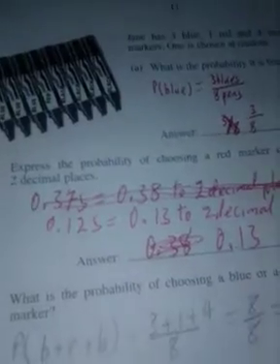I had to stop the video because I saw a mistake that I had made. I had misread the question. It says the probability of choosing a red marker. I found this right here, which is not the answer. How many red markers are there? 1. 1 red marker out of 8. So the likelihood of me picking a red marker is 1/8, right?